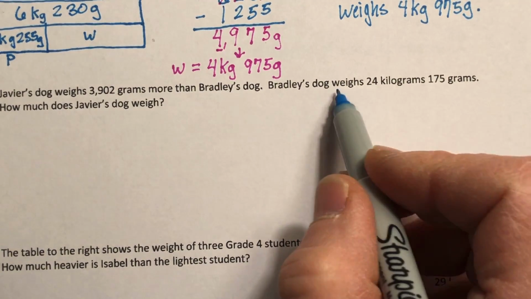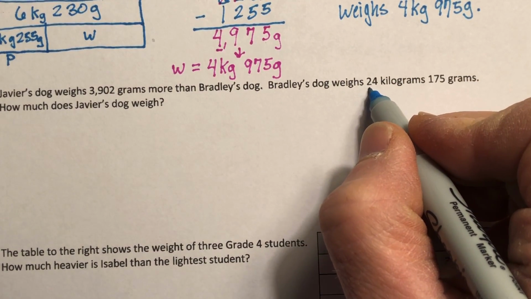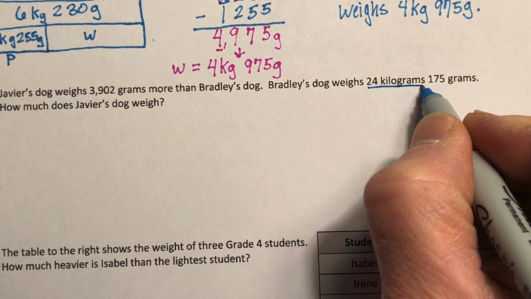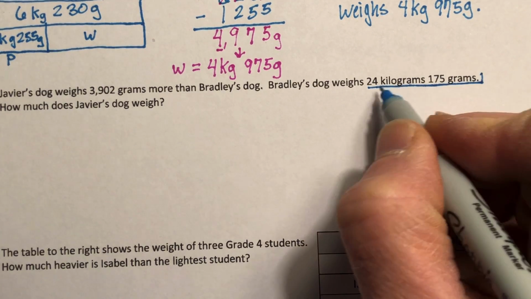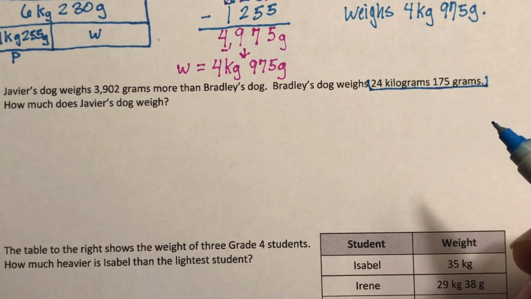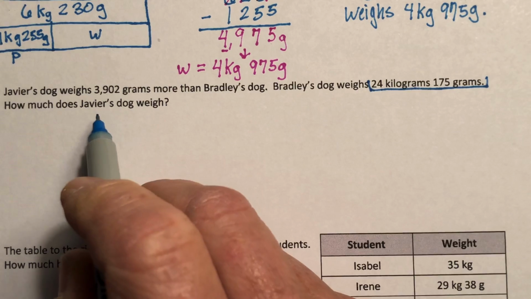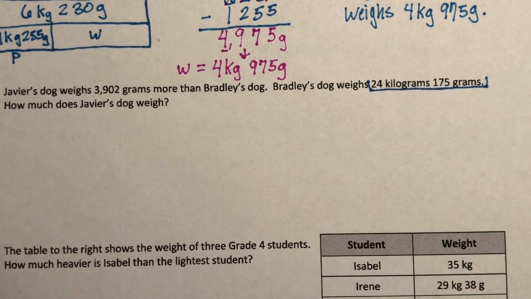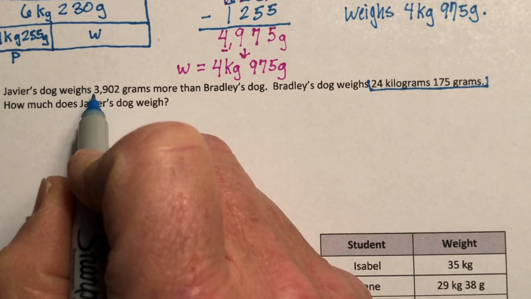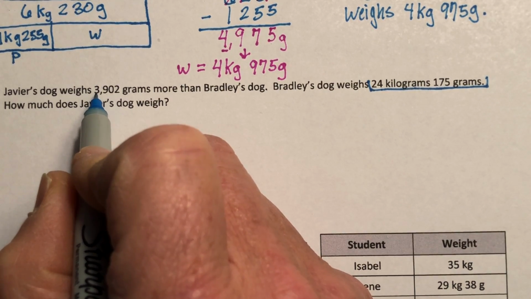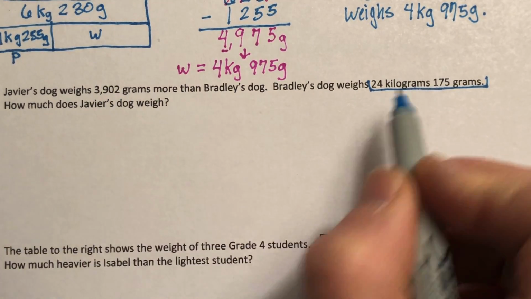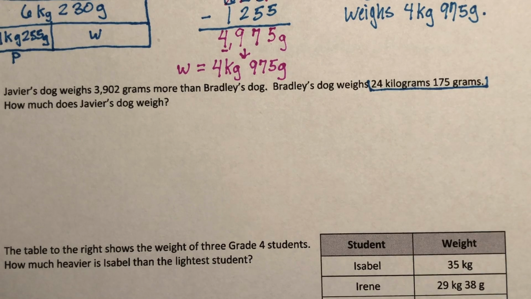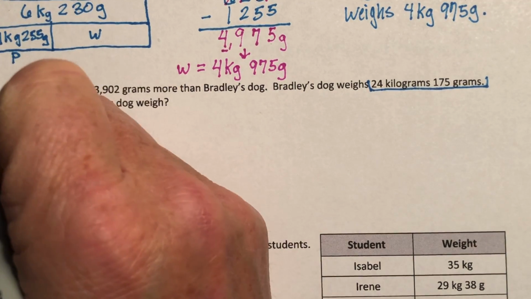So Bradley's dog weighs 24 kilograms, 175 grams, okay? How much does Javier's dog weigh? All right. So I see here that Javier's dog weighs 3,902 grams more than Bradley's dog. Okay. So let's write down Javier. So it's a J here.